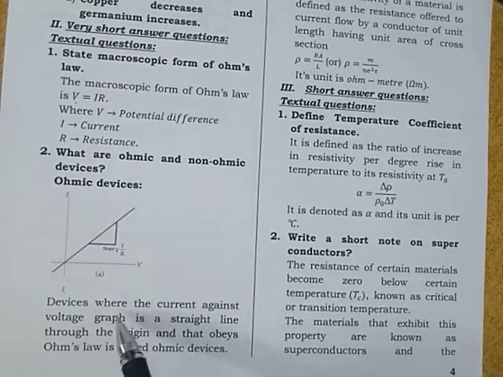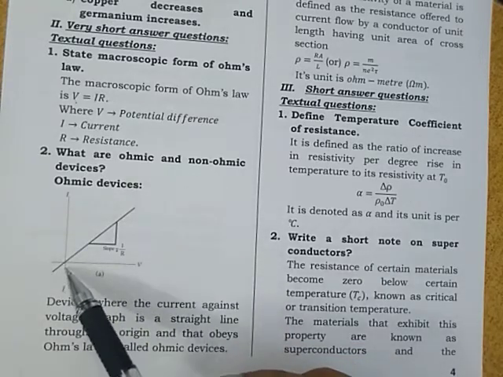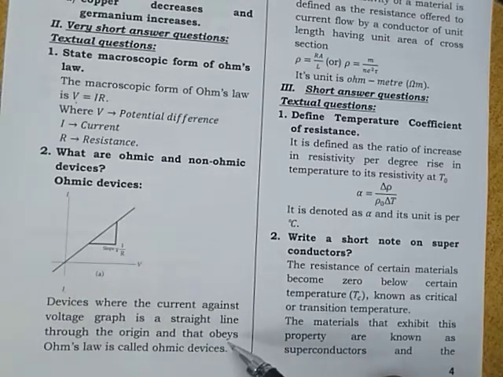See, the device where the current against voltage graph is a straight line through the origin obeys Ohm's law.